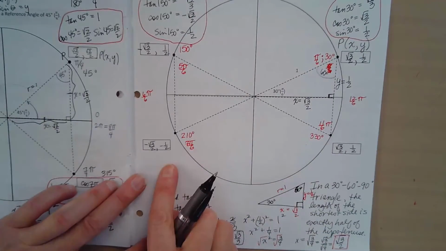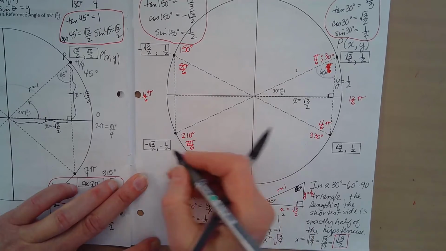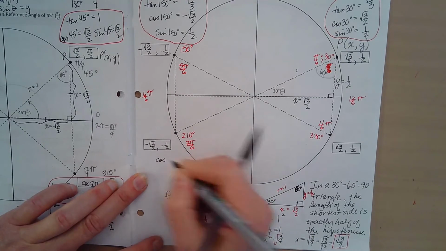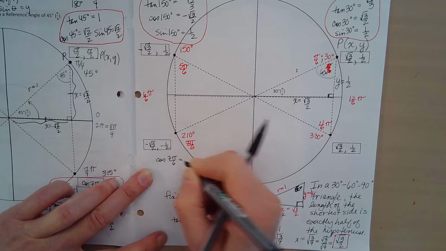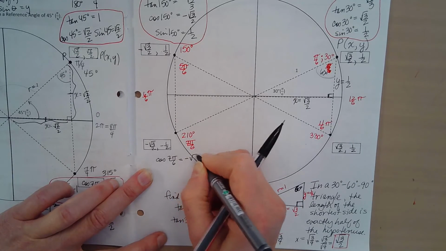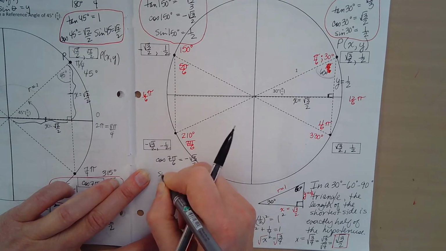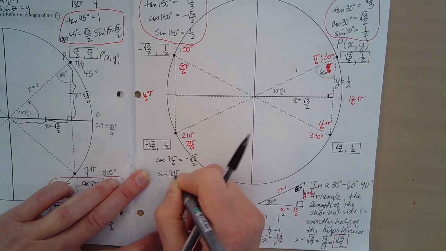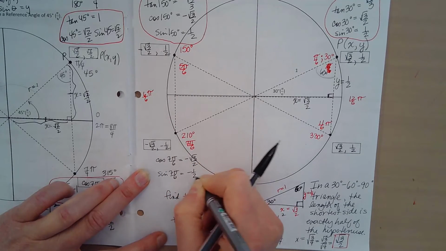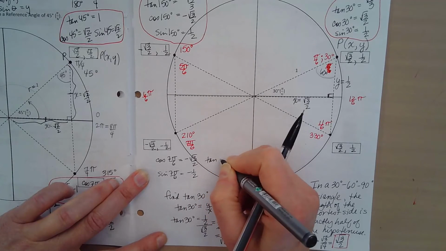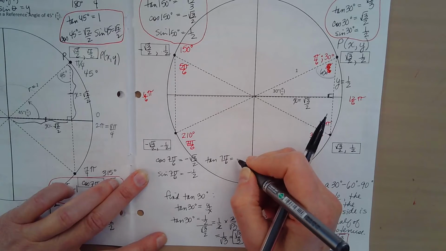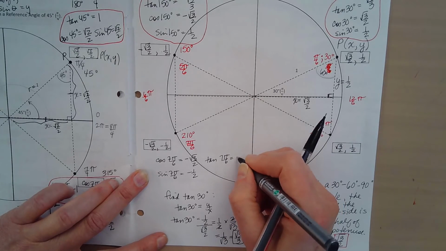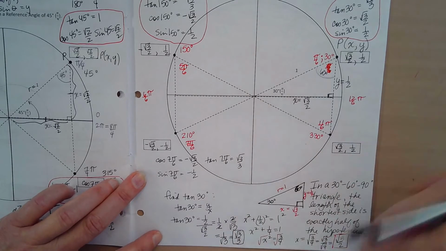If I move down here, maybe I'll flip over to radian measure then. I could say that cos of 7 pi on 6 equals negative root 3 on 2. Sine of 7 pi on 6 equals negative 1/2. And tan of 7 pi on 6 equals positive root 3 on 3.